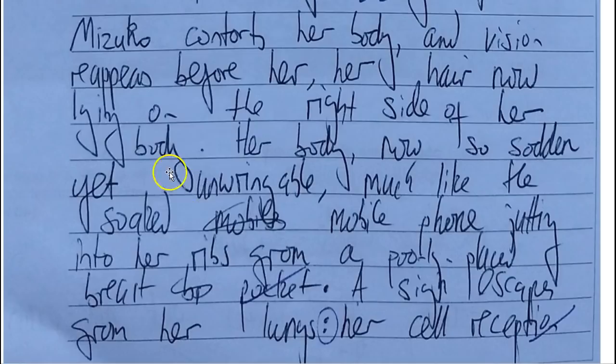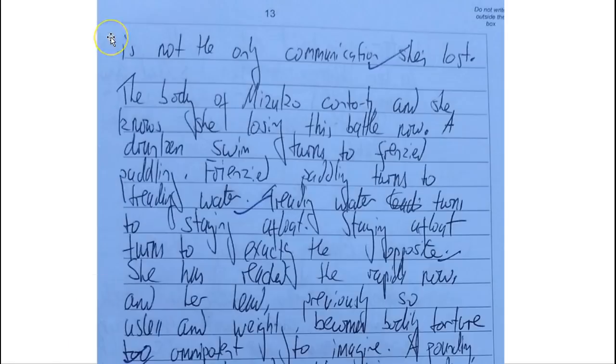So this is an interesting paragraph here because it does something that I ask my students to do. It makes the reader infer. And so we can tell from the description of her body, if her hair is now lying on her right-hand side, she's no longer floating in water. And therefore we're inferring that she's got out. Okay, but now Bo is going to play with our expectations. So it's not only communication she's lost. So then there's the introduction of danger again.